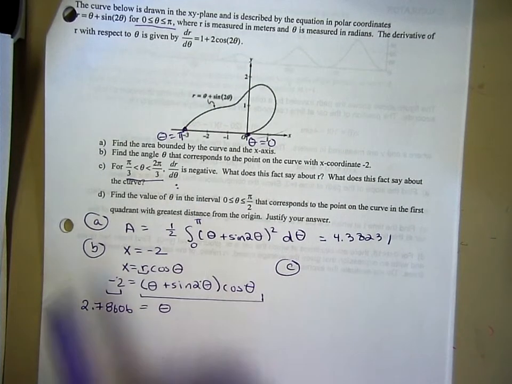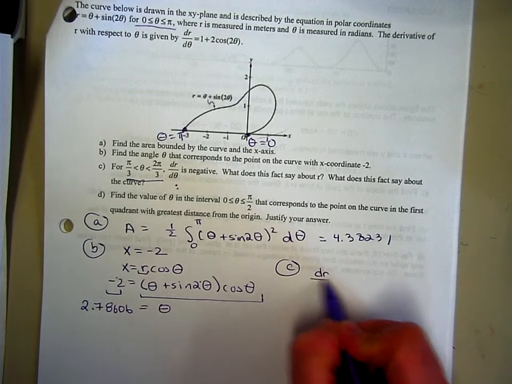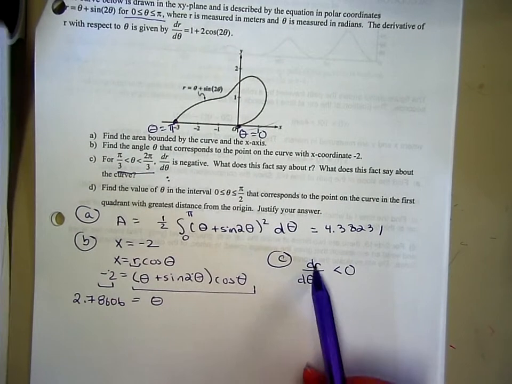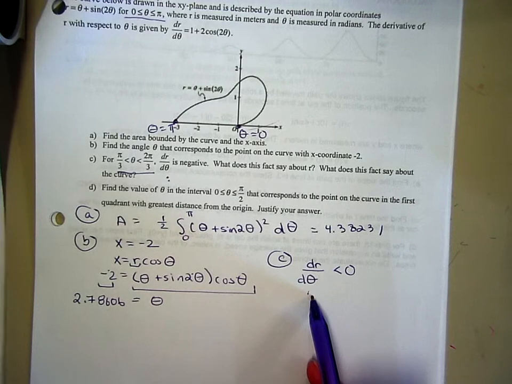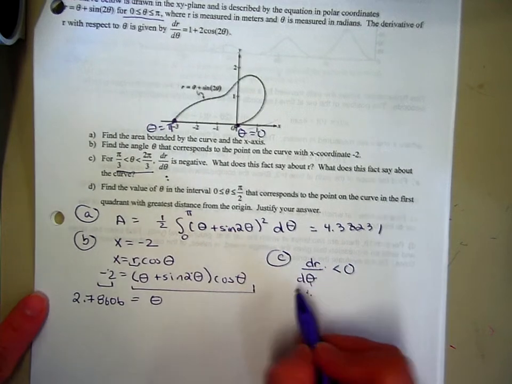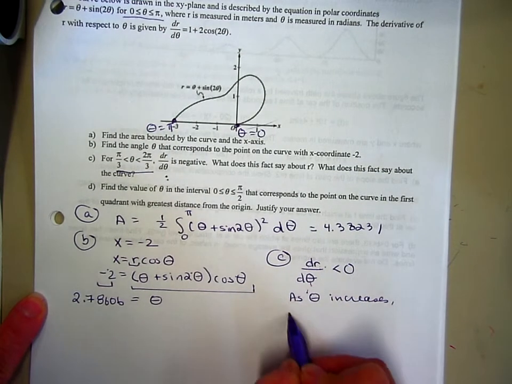Okay, part C. For pi thirds to 2 pi thirds, dr d theta is negative. What does this say about r? What does this say about the curve? So they want you to explain what this means. Just explain it in terms of what you see here. This is just slope, but it's talking about the slope of r. What happens to r as theta increases? So this just means as theta increases, r decreases.